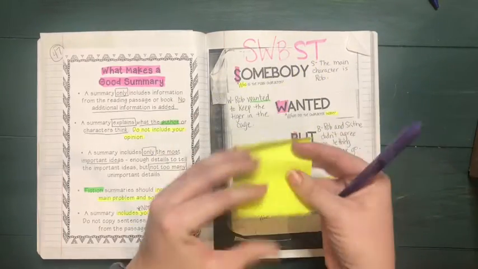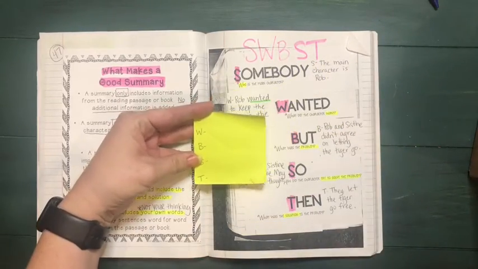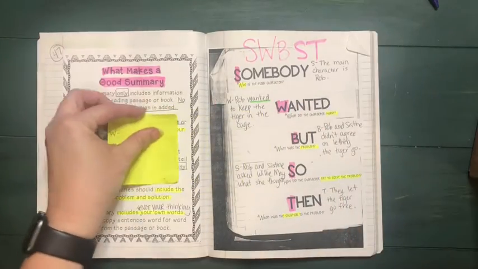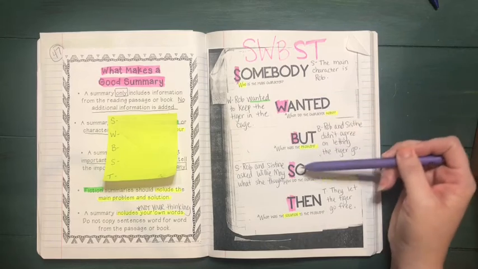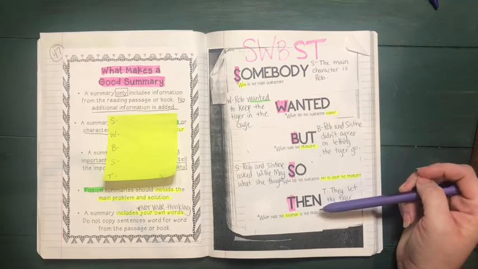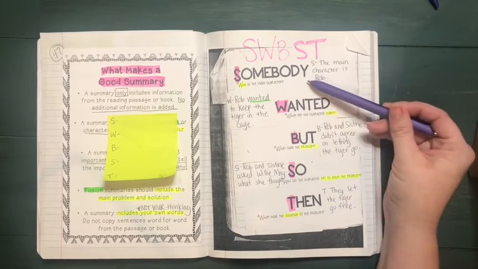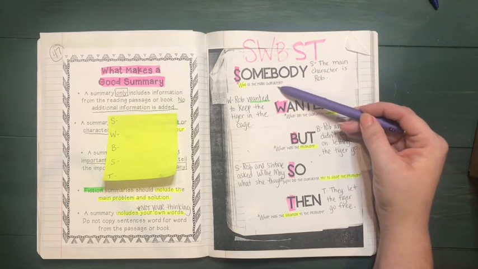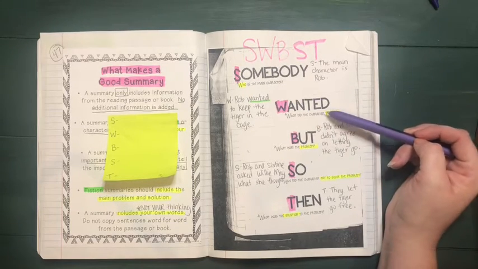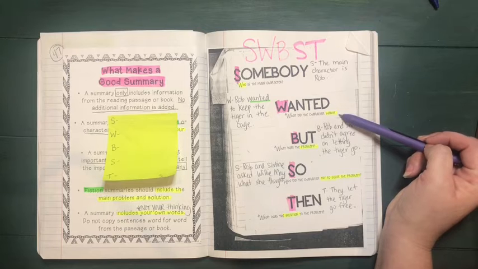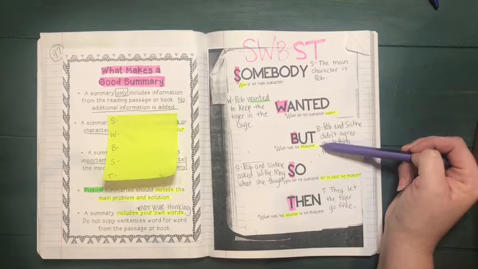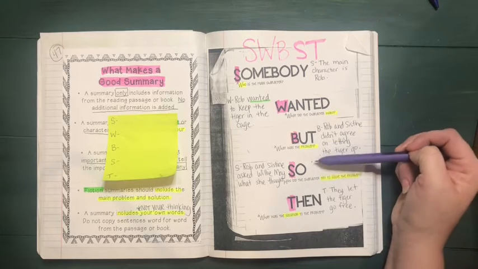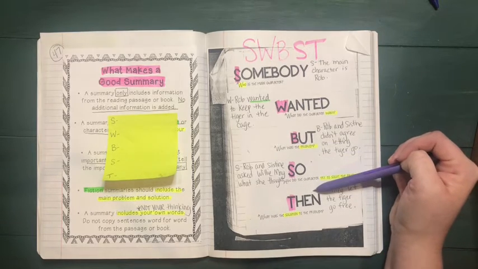Yesterday, you were asked to listen to a read aloud picture book and fill out a sticky note. We also provided an example of somebody wanted, but, so, then regarding our story of the Tiger Rising. So the somebody for our summary is who is the main character. The wanted is what did the character want. The but is what was the problem. The so is how did the character try to solve the problem. And then the then is what was the solution to the problem.